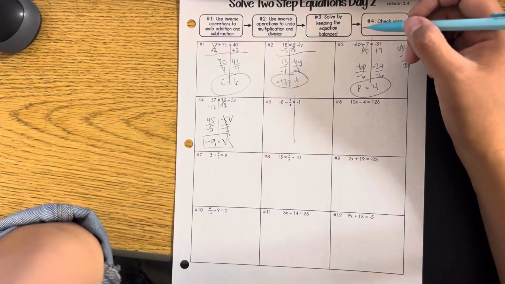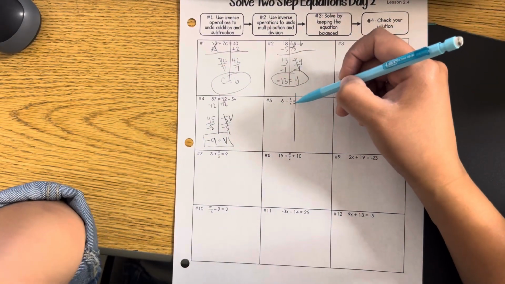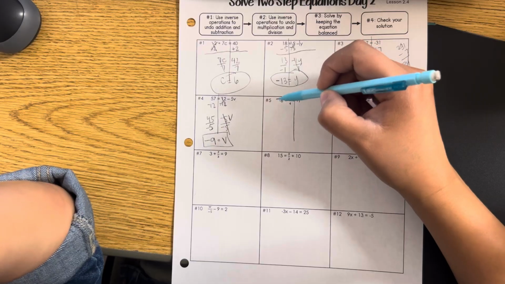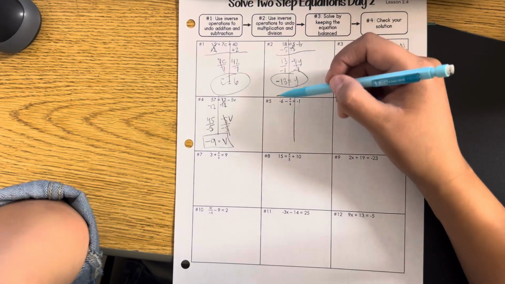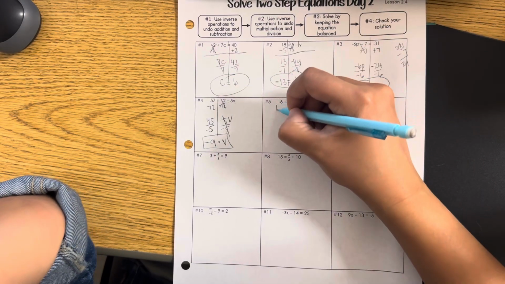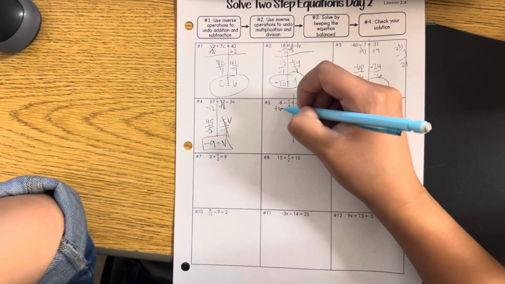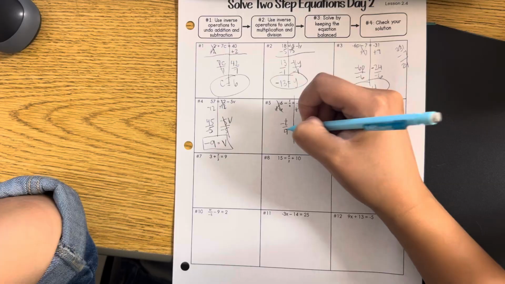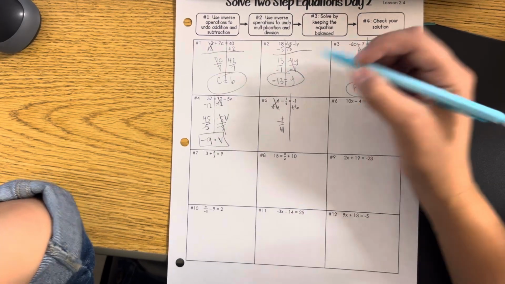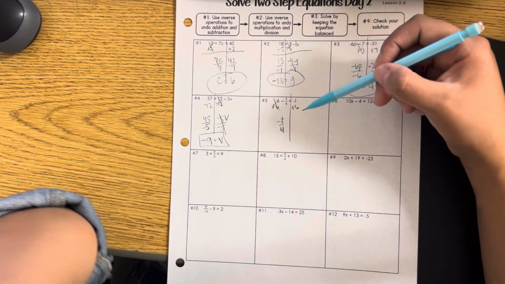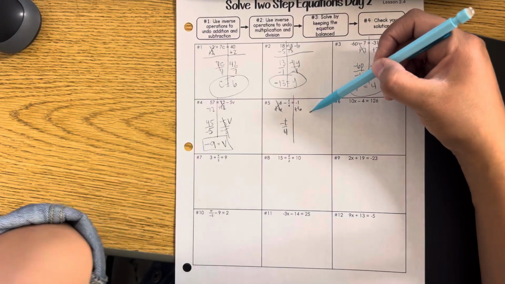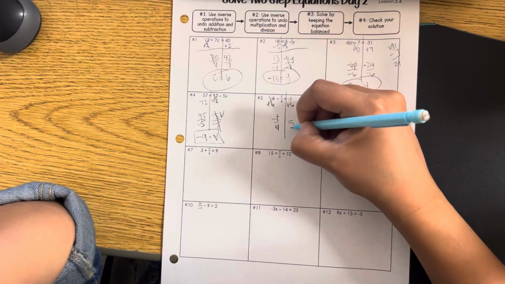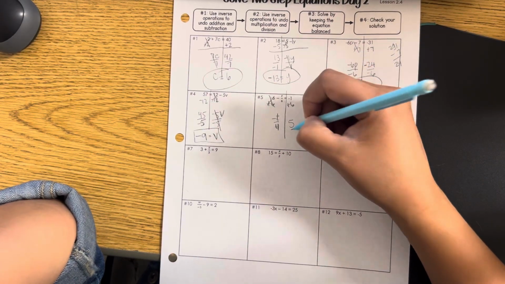Number 5. All right. Here t is being divided by 4, and then it has a -6 over here. I need to zero out the -6 by adding 6 to both sides. And so I have -t over 4 equals, be careful over here, one's negative, one's positive, which means I'm actually going to subtract 6 minus 1, which is 5. And since 6 is larger, it's +5.